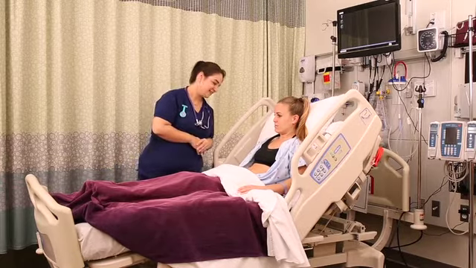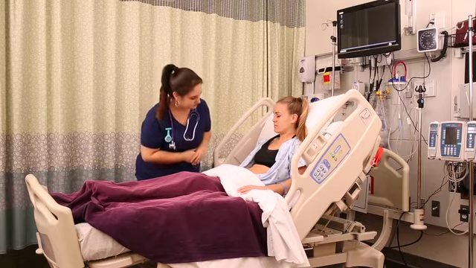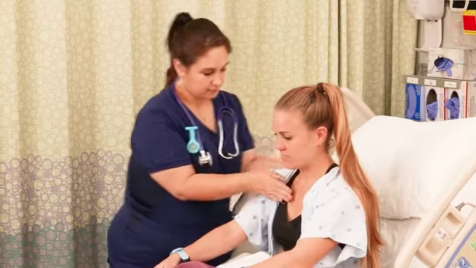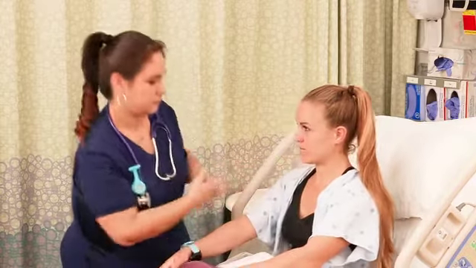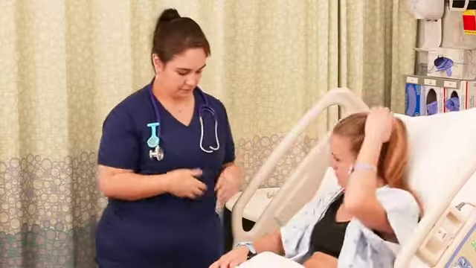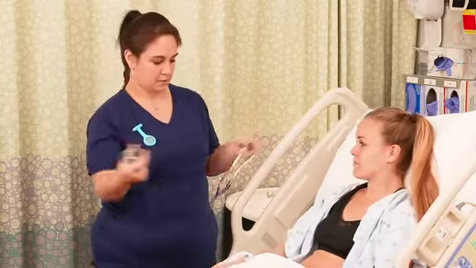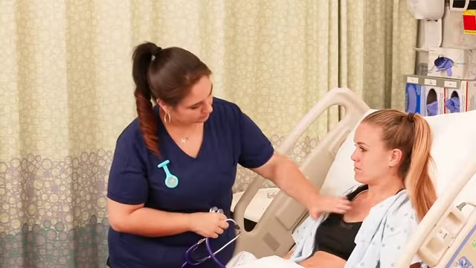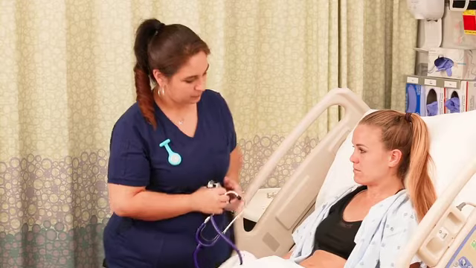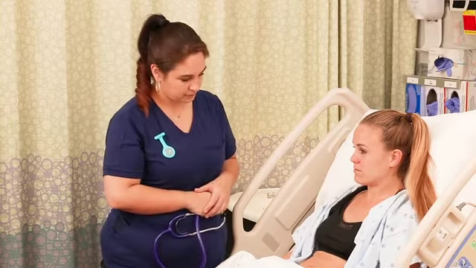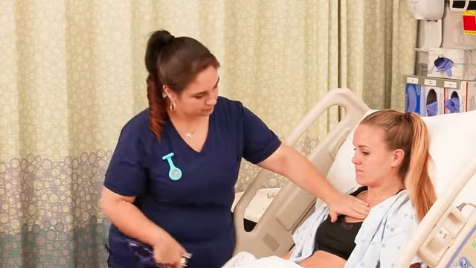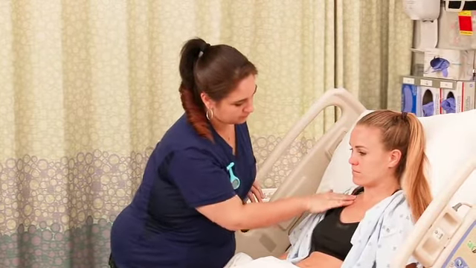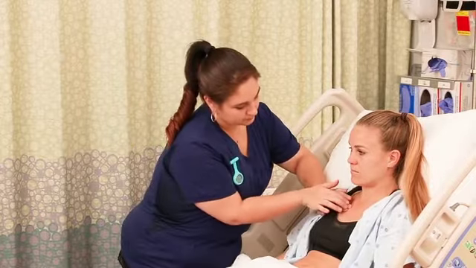You also want to look at the shape and symmetry of the thorax. The diameter from front to back, or the AP diameter, should be about half the length of the diameter from left to right. If they're closer to being equal, that's called a barrel chest. We see that a lot in COPD. And you, of course, want to look at the skin color and condition on the chest, making note of any redness, lesions, or cyanosis. If they have any lines or chest tubes, you would assess those at this point as well. Now you want to palpate over the chest to feel for any crepitus or crackling under the skin. This could indicate subcutaneous air, sometimes caused by trauma to the lungs.